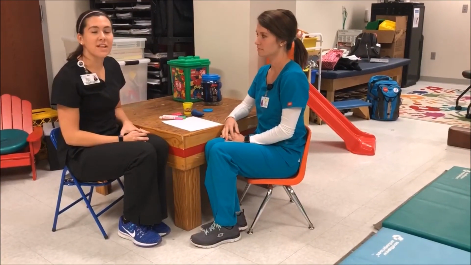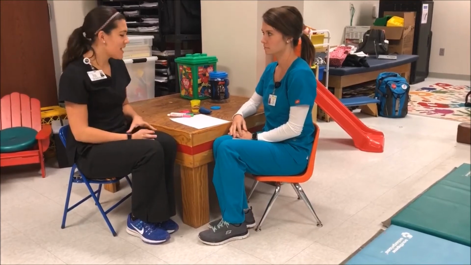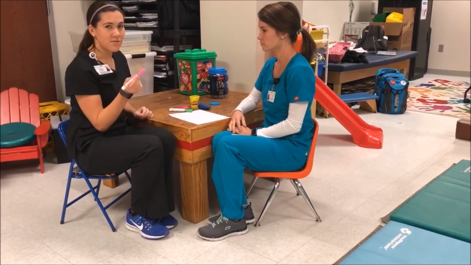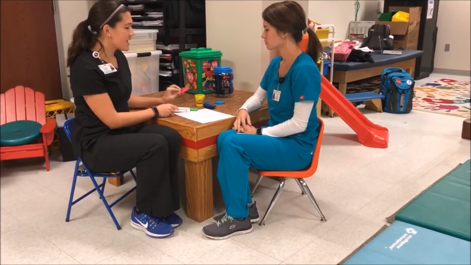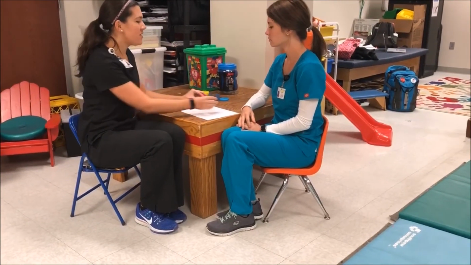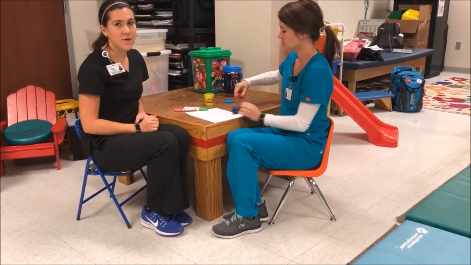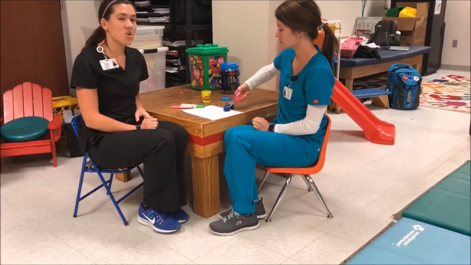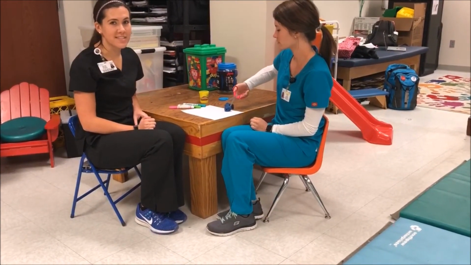Occupational therapists work on lots of school readiness skills with children. They can work on holding a pencil or marker correctly, cutting, or the use of Play-Doh for hand strength. The child can cut the Play-Doh or paper to practice their scissor skills, and they can draw on paper or a whiteboard to practice their hand grip.